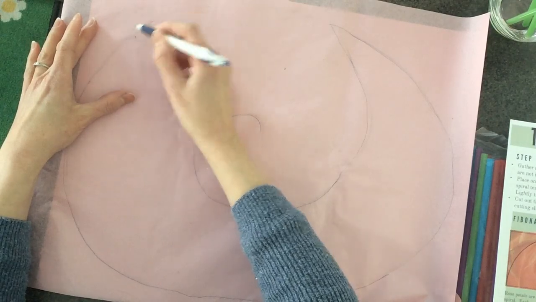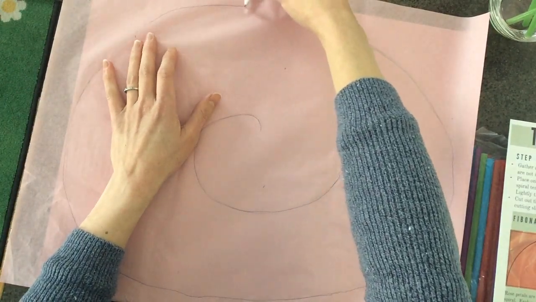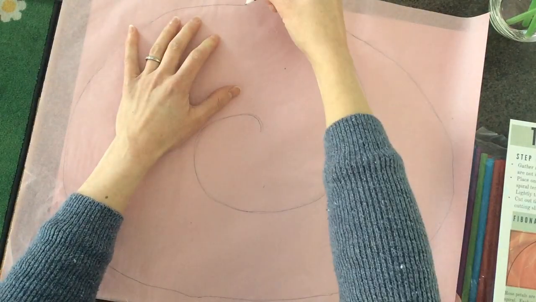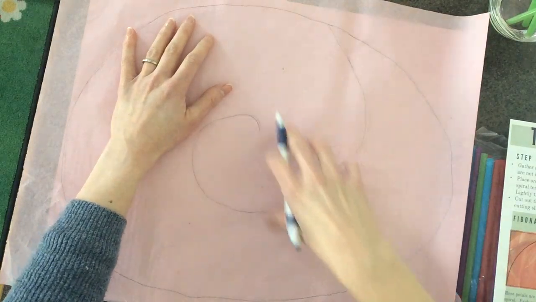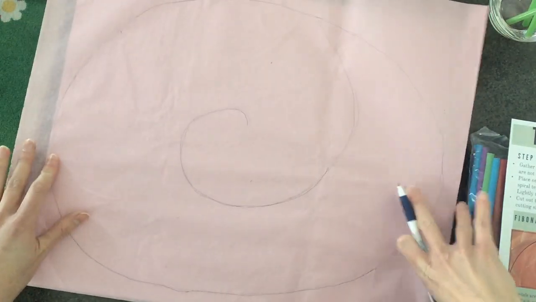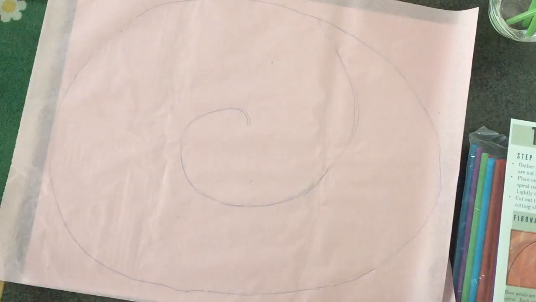For example, on pine cones or sunflowers, the seeds are arranged in a Fibonacci spiral. We're just drawing a regular spiral on our paper, but I thought I would include that information in your kit.